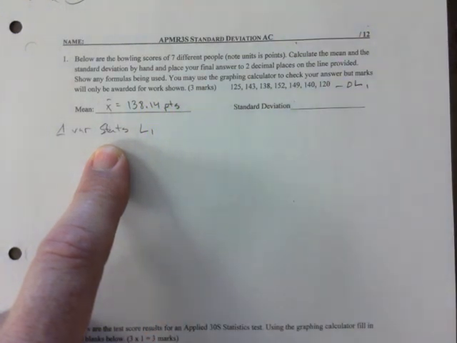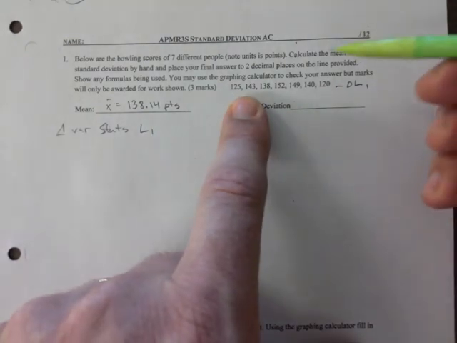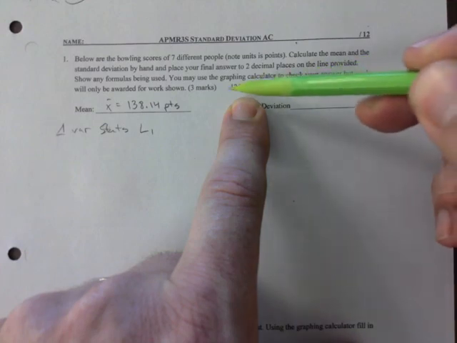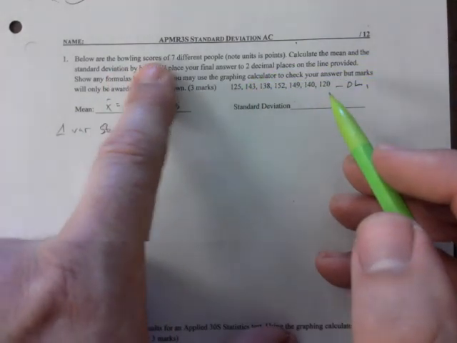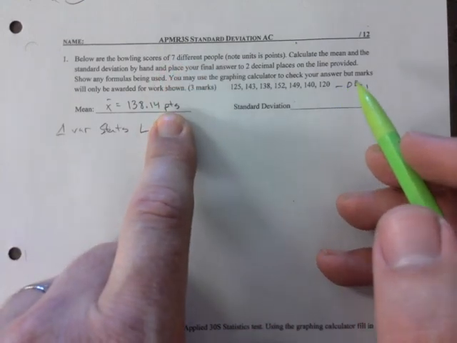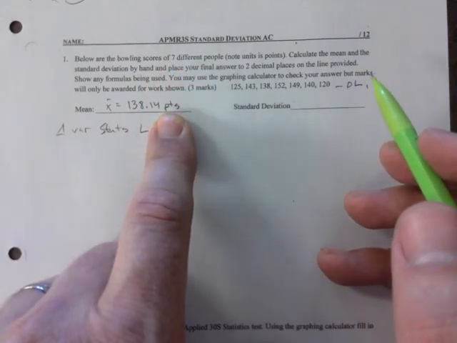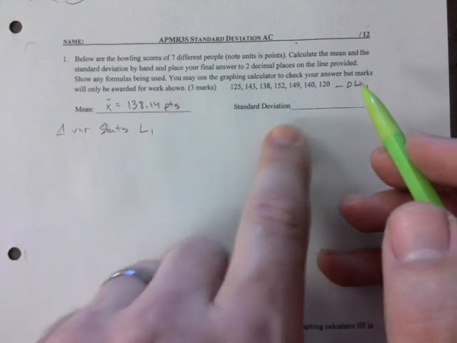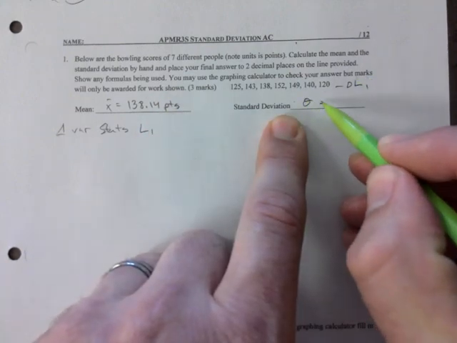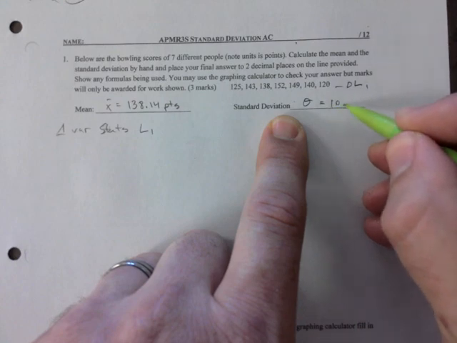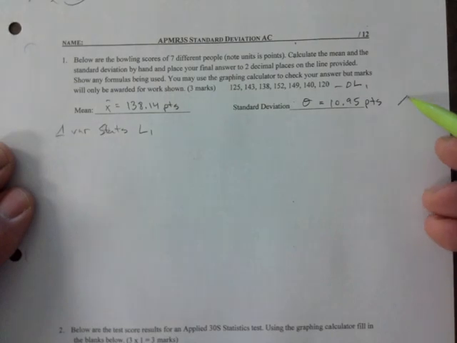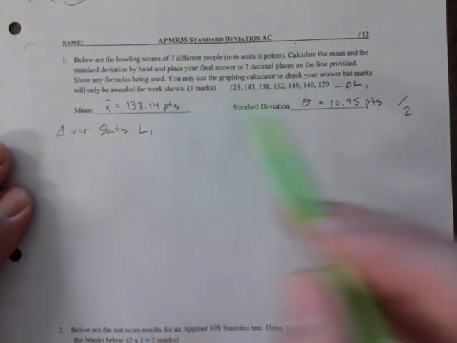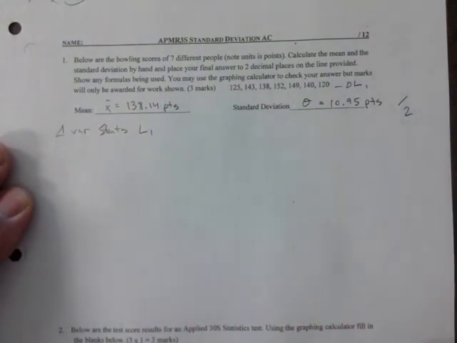Points or units. If you don't have units, it's fine, because, or does it say what it means? No. Okay, here the bowling score, so it should have something attached to it. Points. Yeah. So units are needed, and the standard deviation is going to be 10.95 points. Okay. So we'll give you 2 marks for this, 1 and 1. If units are missing, take off half. Okay.